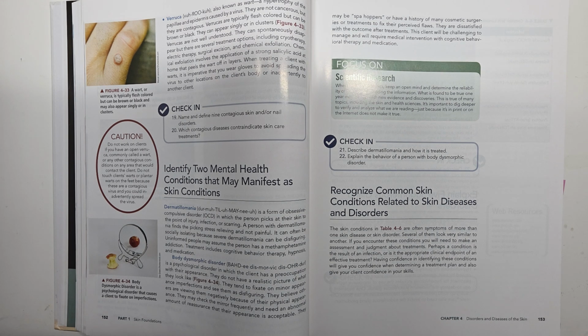Focus on scientific research. When researching topics, keep an open mind and determine the reliability of the source providing the information. What is found to be true one year may change with new evidence and discoveries. This is true of many topics, including the skin and health sciences. It is important to dig deeper to verify and analyze what we are reading. Just because it is in print or on the internet does not make it true. And this is true with many things, not just skincare and medical things.